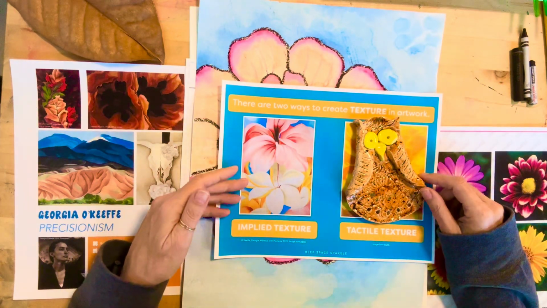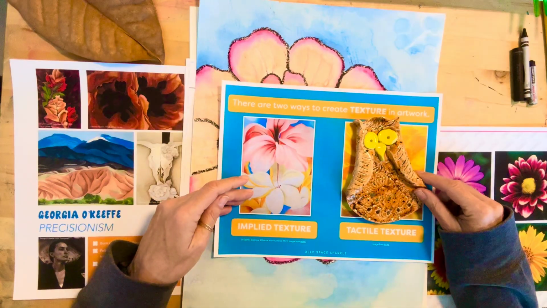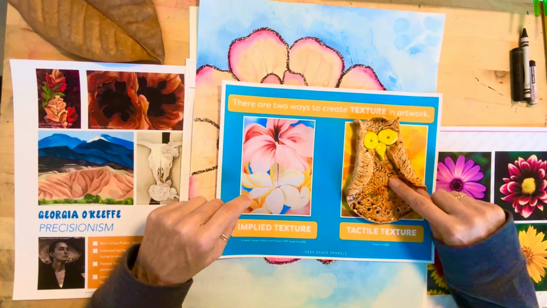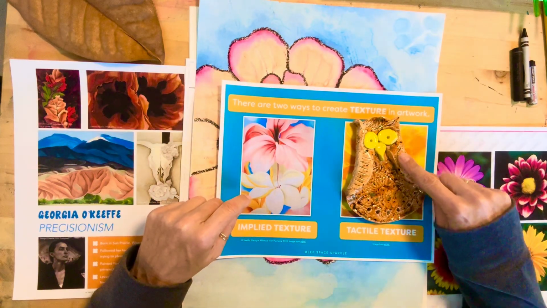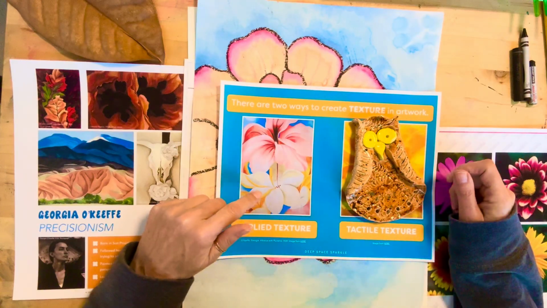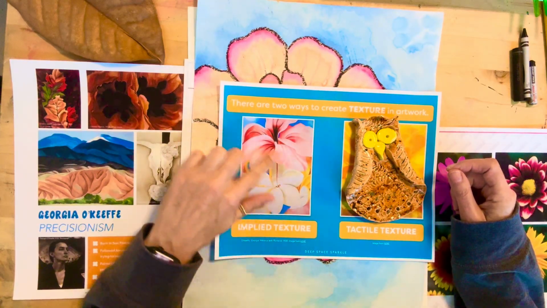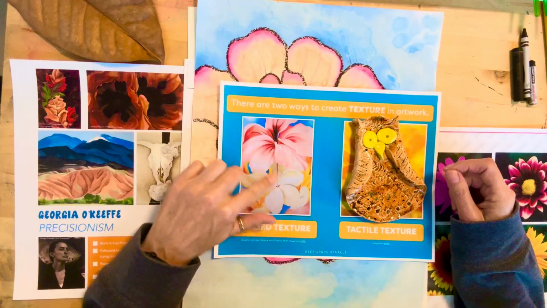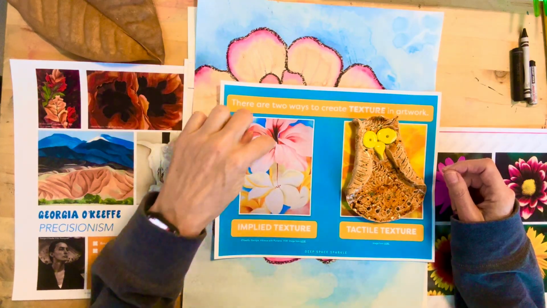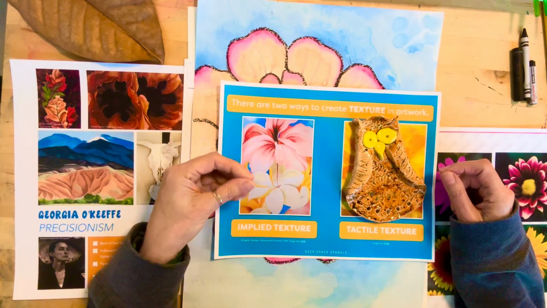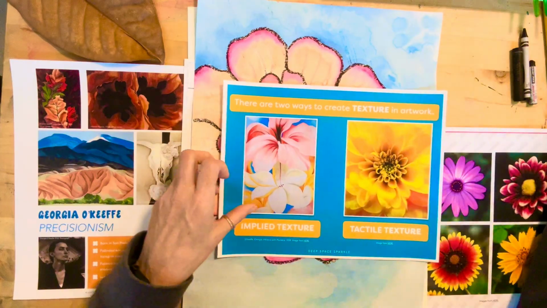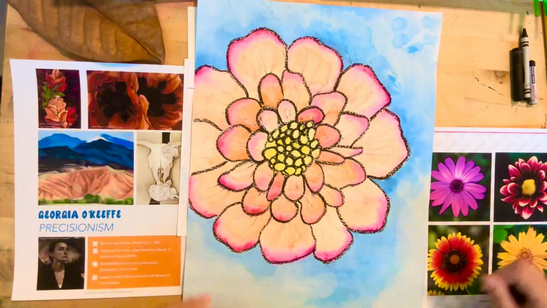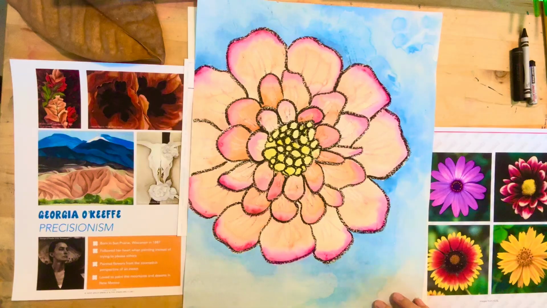Now we're going to have implied texture. Tactile texture is where you can actually touch it. This is implied texture though, where it's actually going to feel pretty smooth. It's going to be two-dimensional, but it looks like it goes back in space and would have a feel if you could feel it. So here's my example that I made.